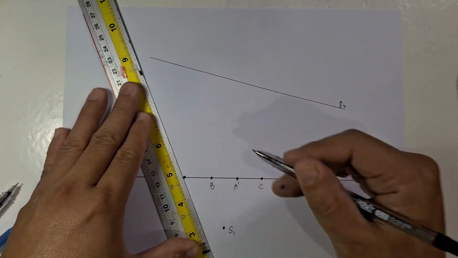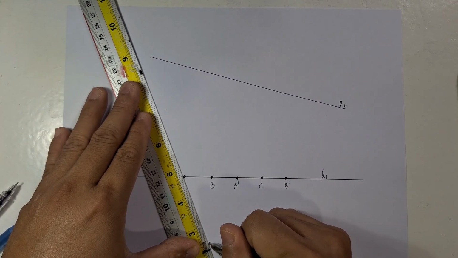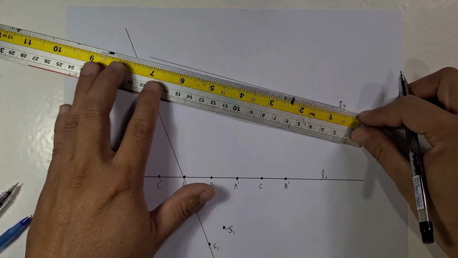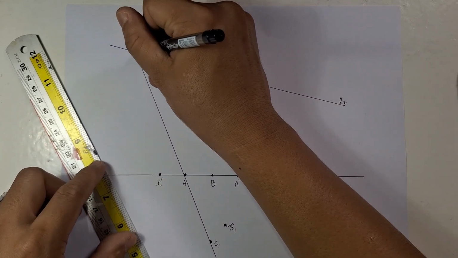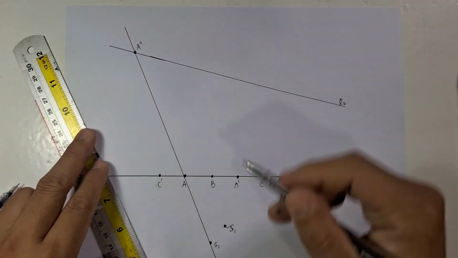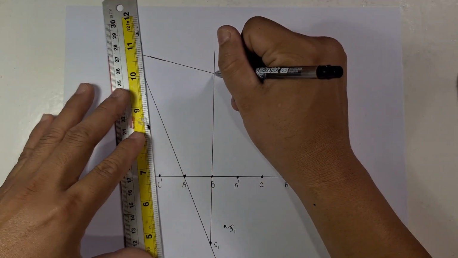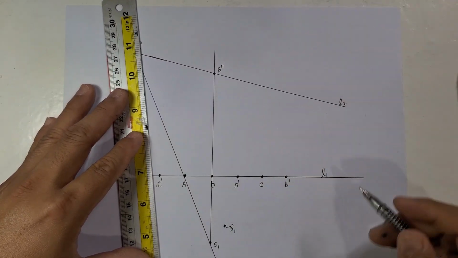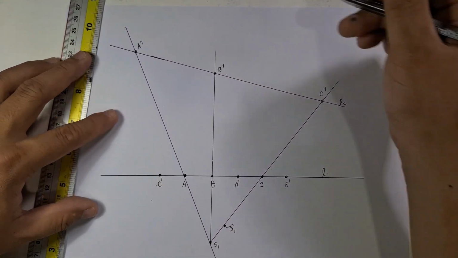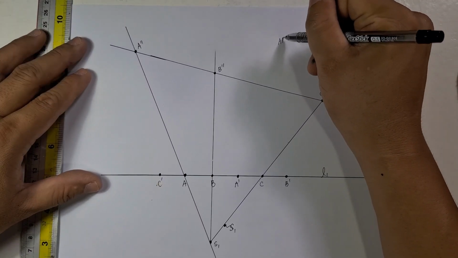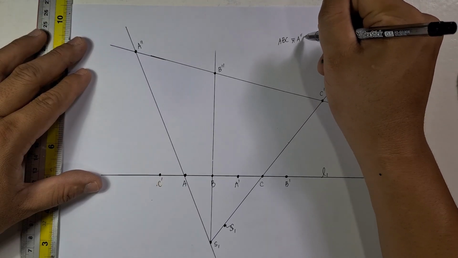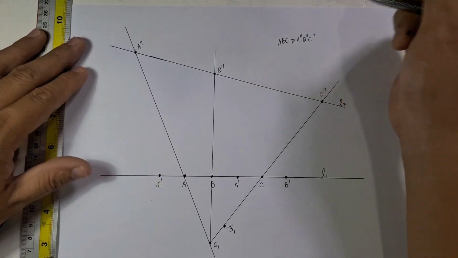Okay, let's make some adjustments here. We'll make S sub 1 here, so that we can intersect them. The intersection of L2 with line A S sub 1 is going to be our A double prime. And then B, that will be B double prime. And then for C, that will be C double prime. So we already have A, B, C perspective with A double prime, B double prime, C double prime.